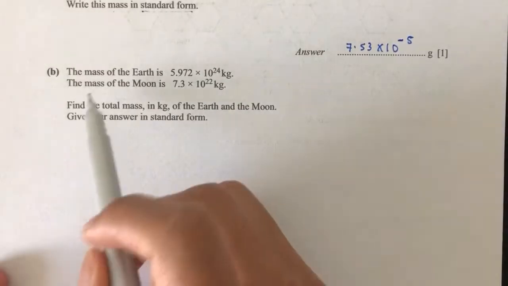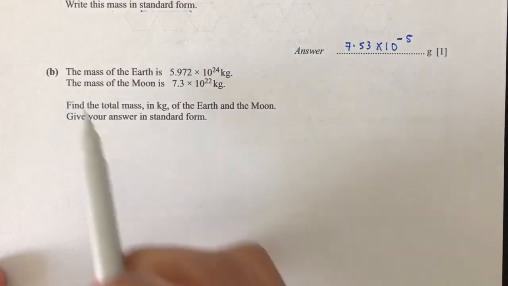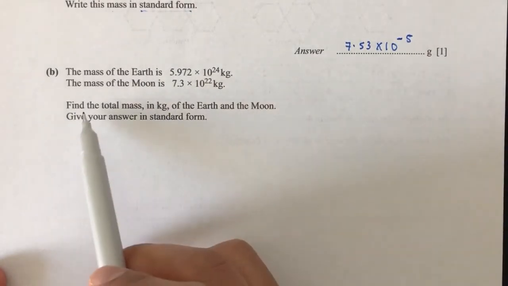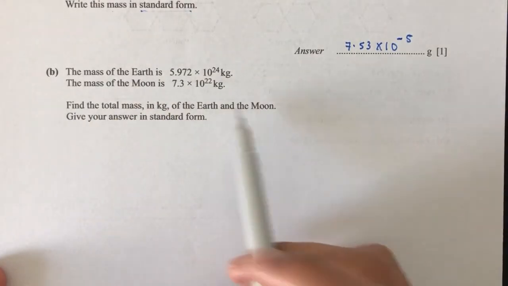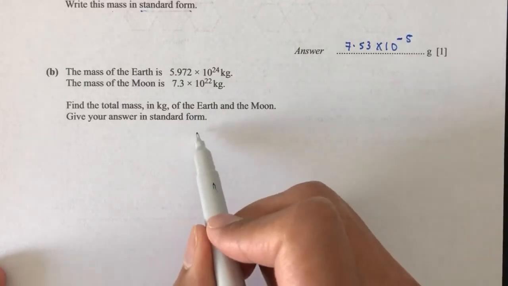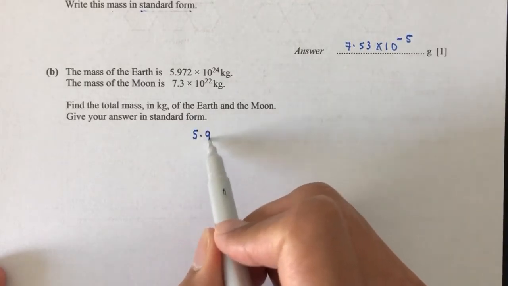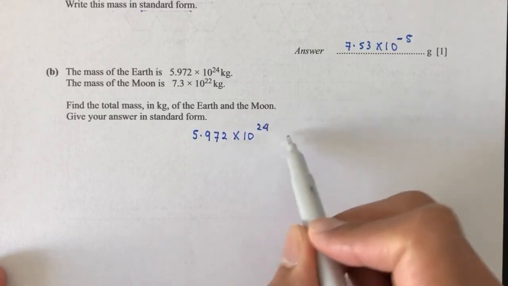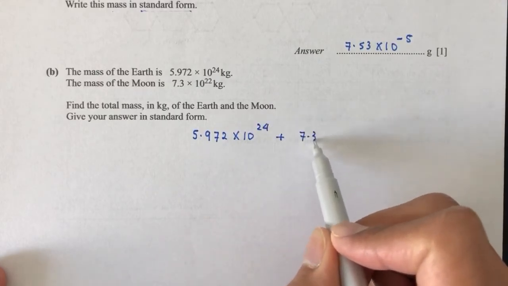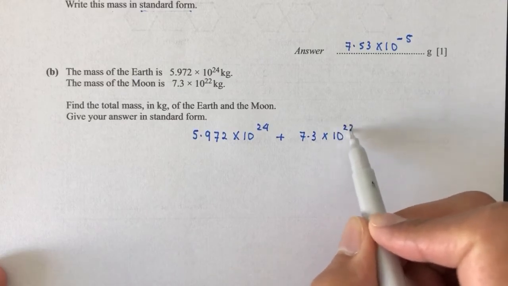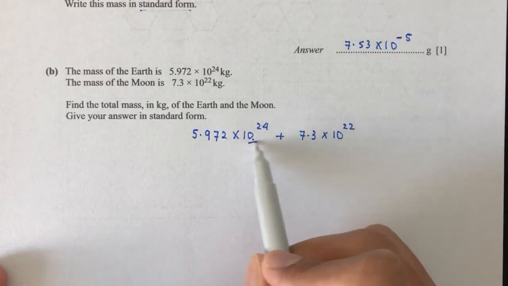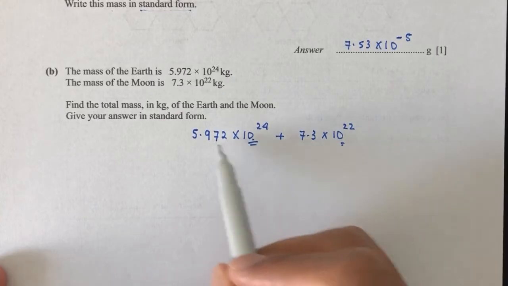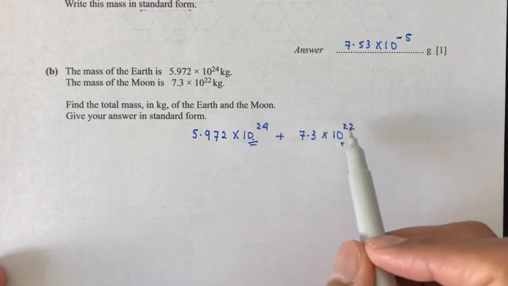Part B. The mass of the Earth is this much. The mass of the Moon is this much. Find the total mass of both. So let's add both together. So we have 5.972 times 10 power 24 plus 7.3 times 10 power 22. Here the powers are different. We cannot add them. We have to first change the powers to make them the same.